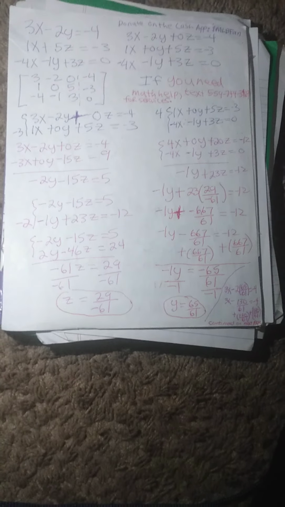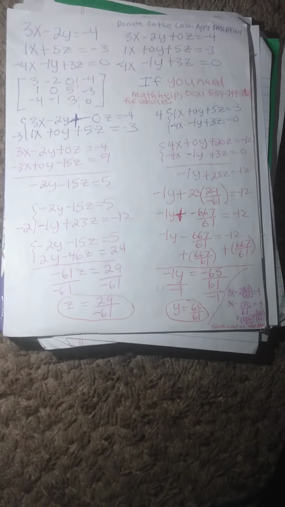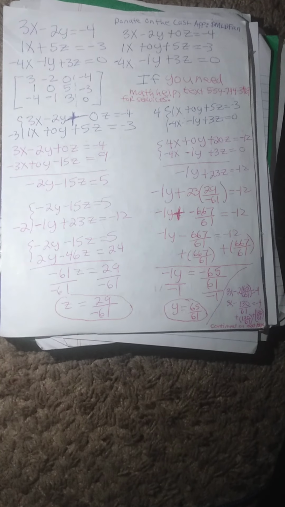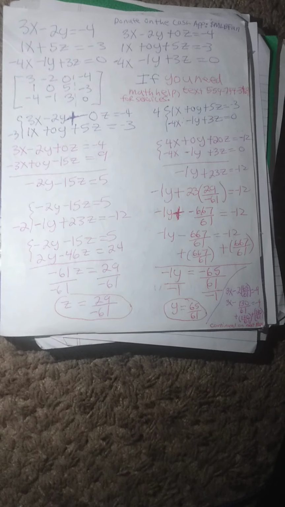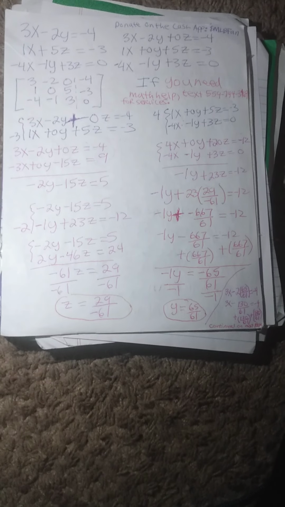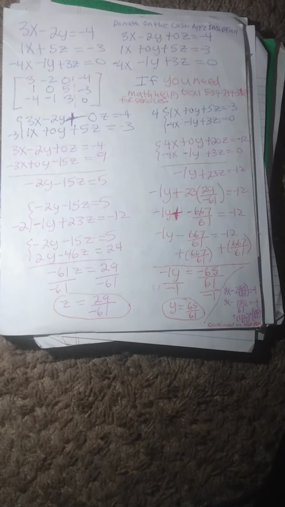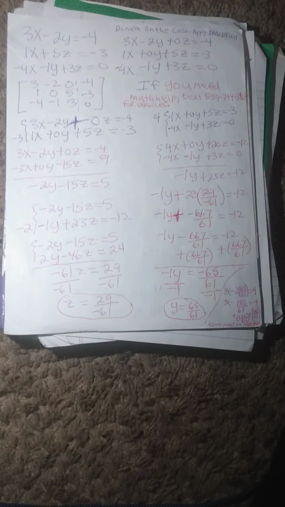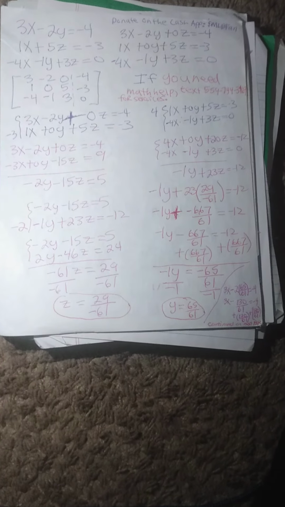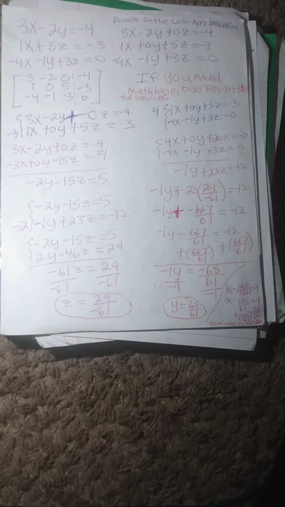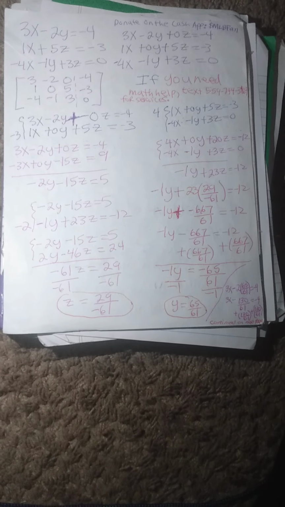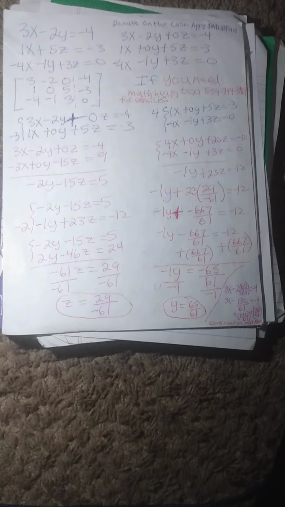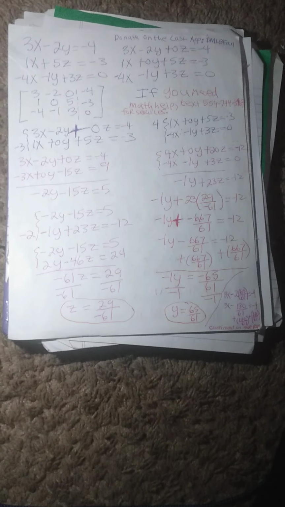And then in the second set of linear systems of equations, we will have 1x plus 0y plus 5z is equal to negative 3, and negative 4x minus 1y plus 3z is equal to 0. So we want to multiply row 1 by 4 to eliminate x, and we will obtain 4x plus 0y plus 20z is equal to negative 12.